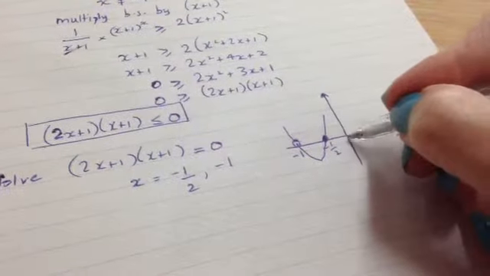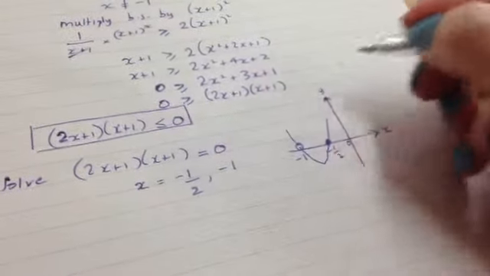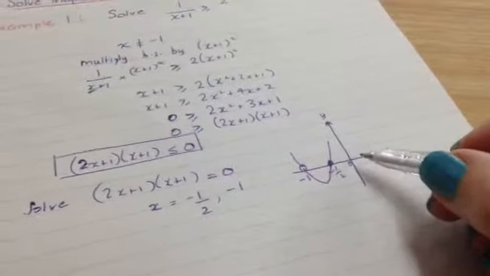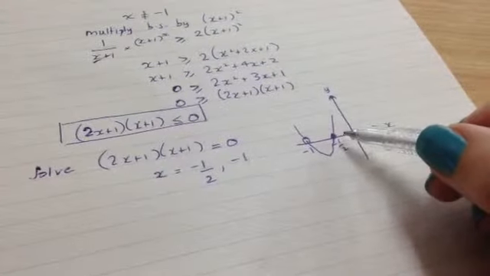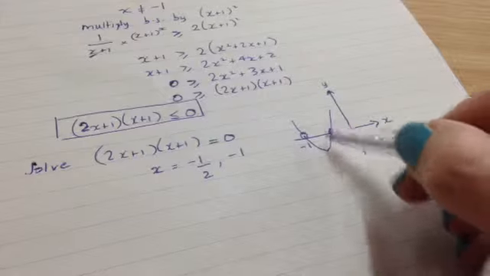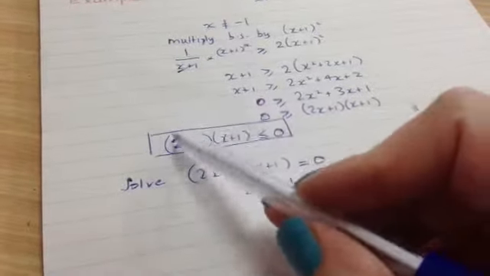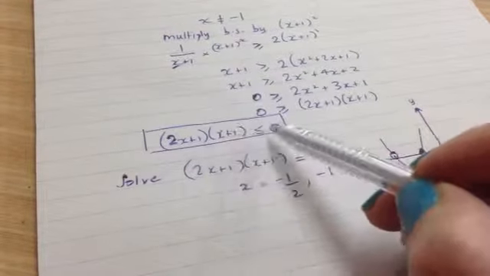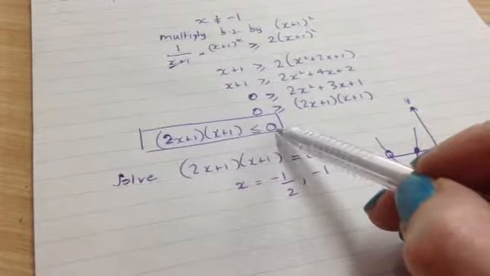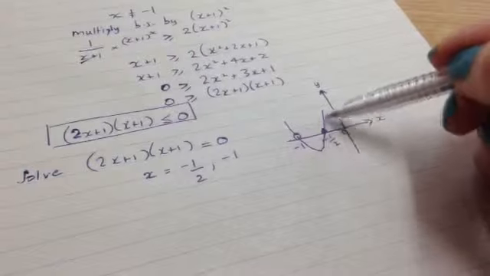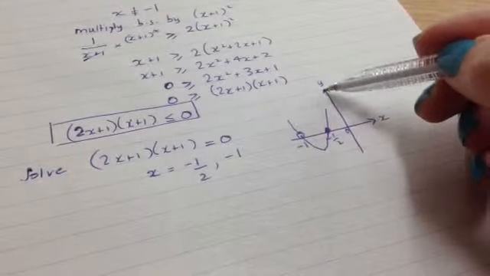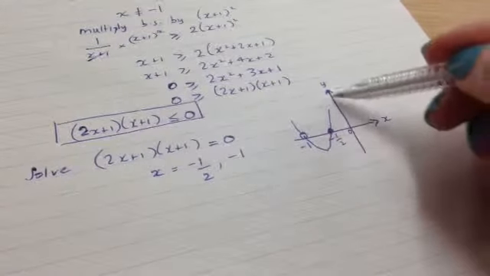Now, there's 0 on the y-axis. It's important to know where 0 is because we have to outline the part of the graph that this inequality is talking about. It's saying that that function is less than or equal to 0. So here's the function. The 0 it's talking about is the one on the y-axis.